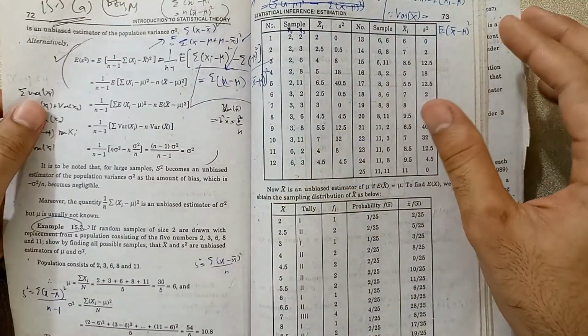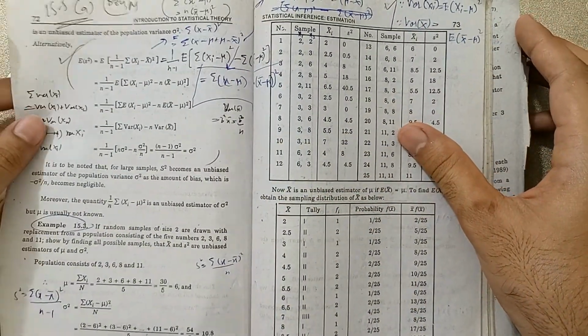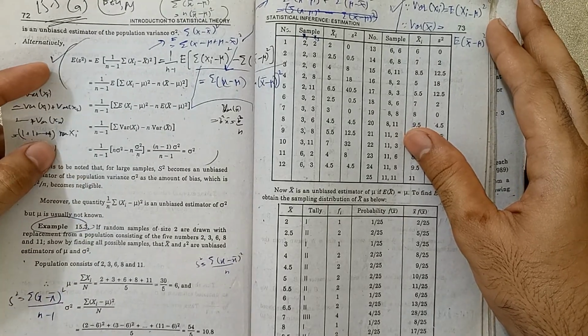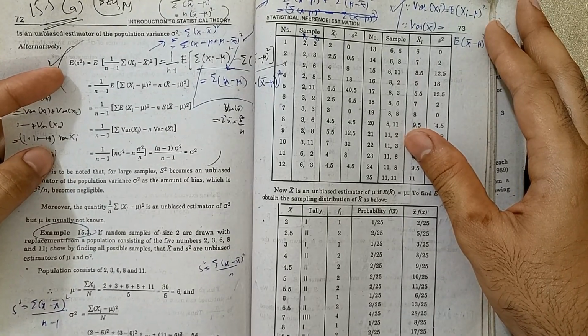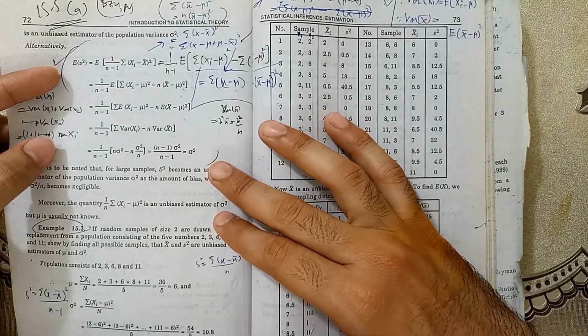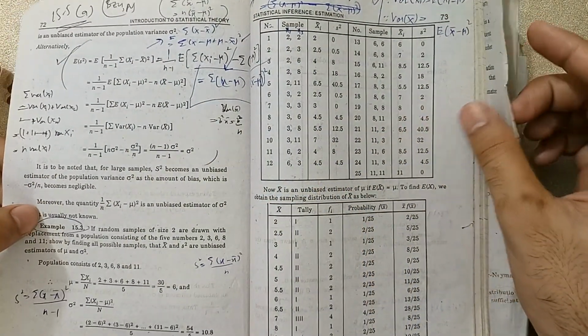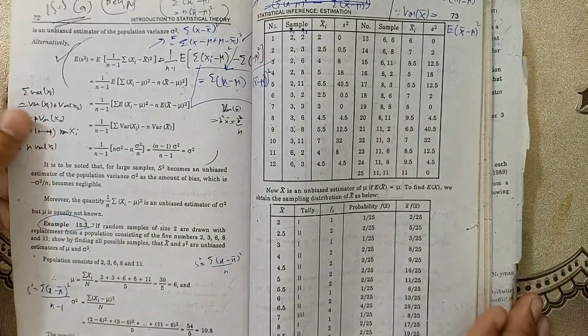Next step. Now I'm going to move to the exam. This proof is also very important: the expectation of S square equals sigma square. This proof is also very important for exams. Next, example 15.3 is very important.